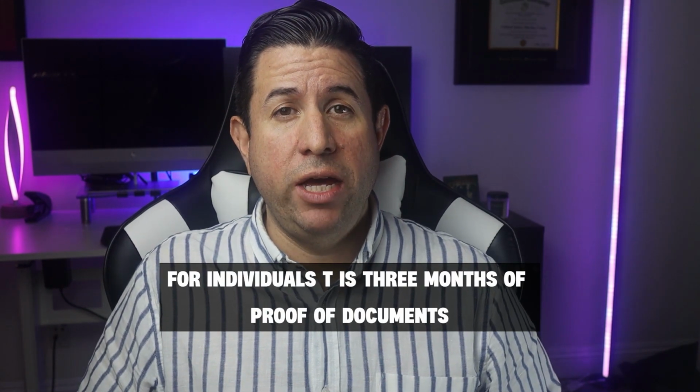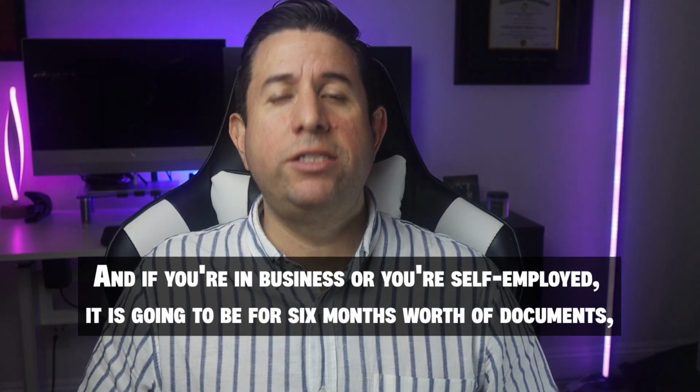The supporting documentation should be everything that you have listed on the 433-A (OIC). For individuals, it is 3 months of proof of documents. And if you're in business or you're self-employed, it is going to be for 6 months worth of documents. The type of documents that you should be submitting is proof of income. This could be pay stubs, proof of housing and utilities. This could be a rental lease agreement, mortgage statements, and also your utility bills.